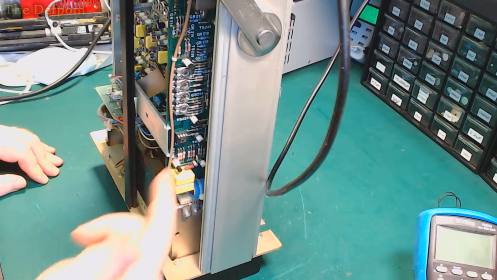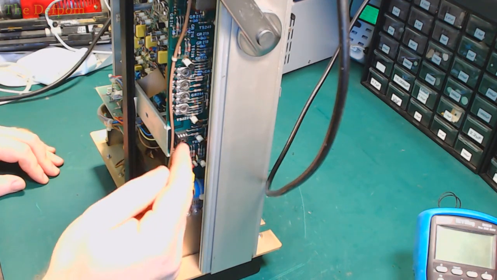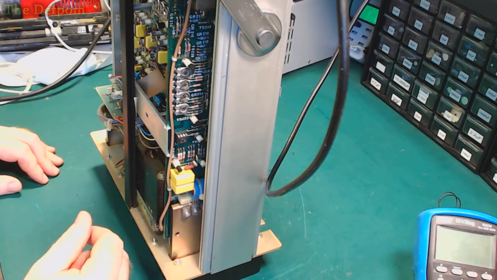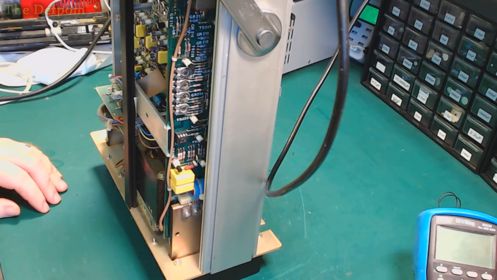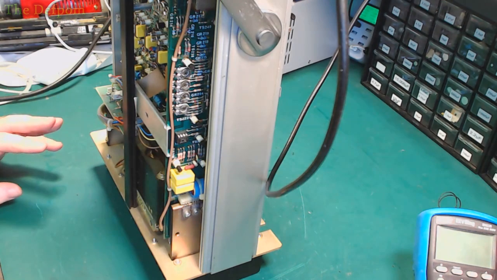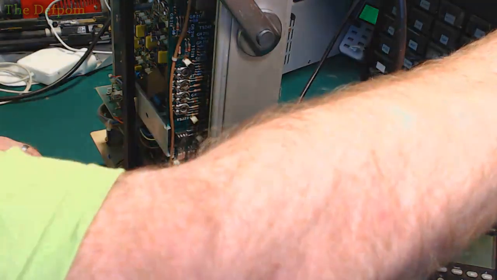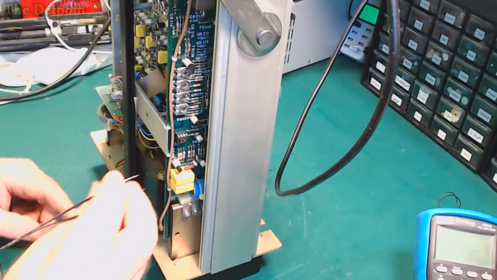Now, I could actually do probing on the op amps and check the inputs and outputs and see if they look like they're working. I could also do that, but sometimes it's quicker just to substitute it with something else. So that's what I'm going to do. Using some tweezers, I'm popping them out. So I was going to pop this one out first.